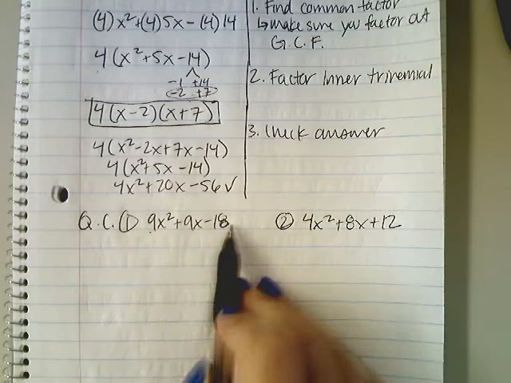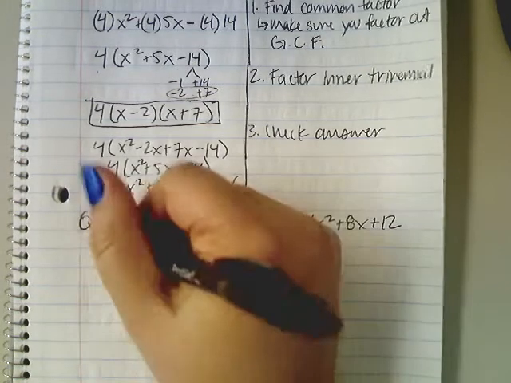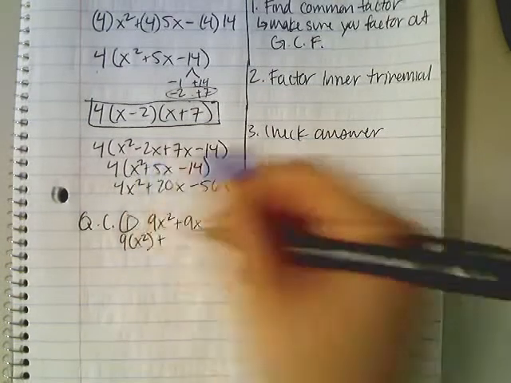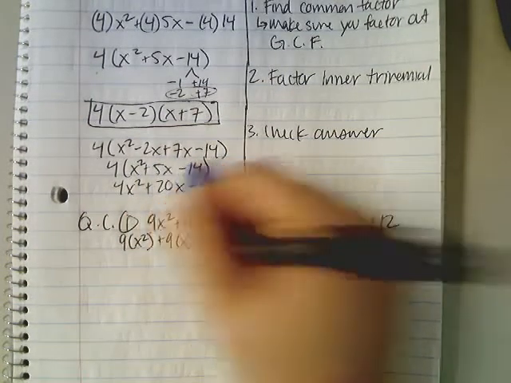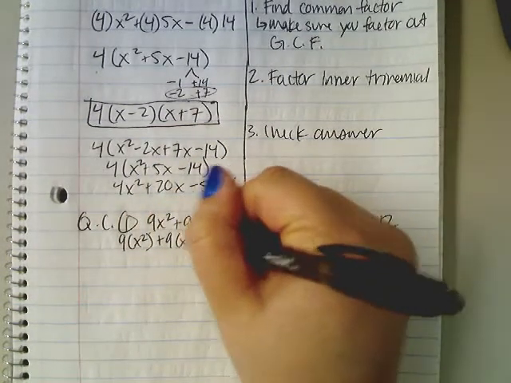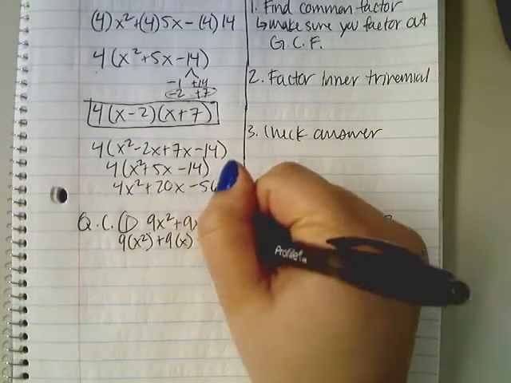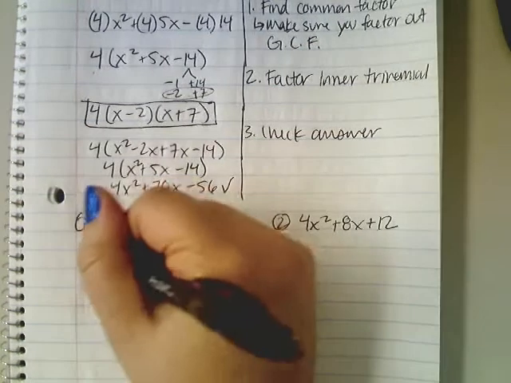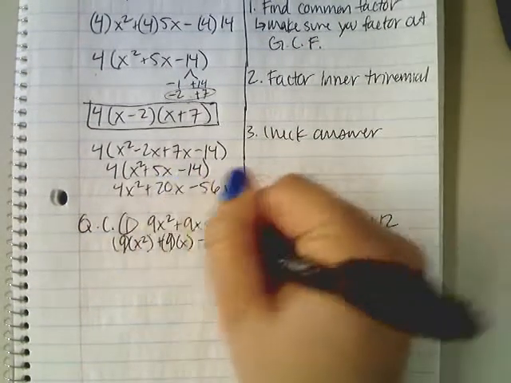So you may immediately notice that each of these terms is divisible by 9. So I'm going to pull the 9 out front of each one. So I have 9x squared, 9x, and negative 9 times 2. I can put parentheses around those as well.